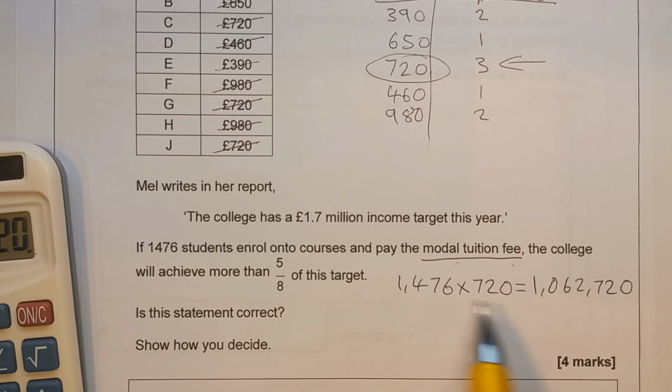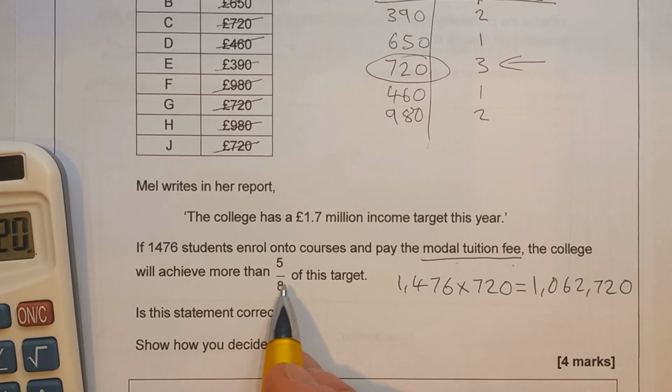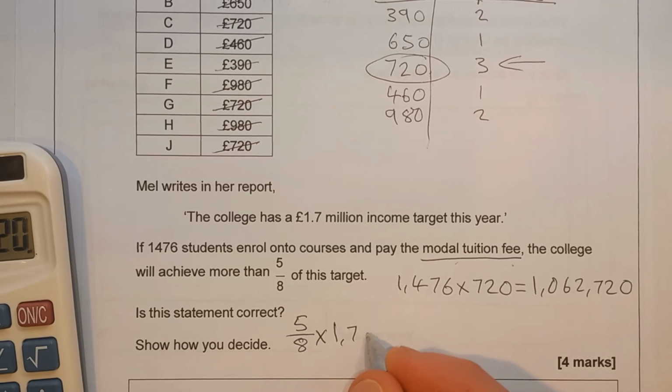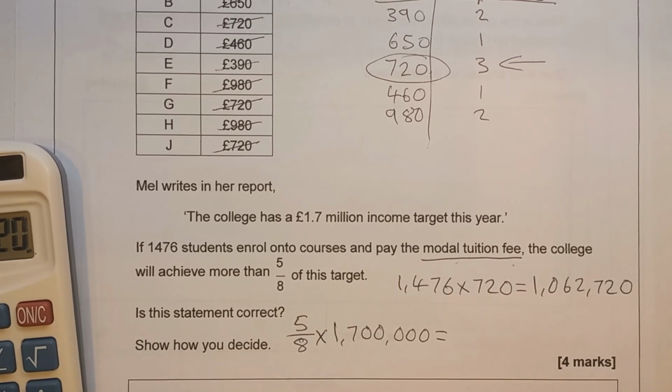Okay, now this says that if this number of students enrol, the college will achieve more than 5/8 of this target. Well, this is how much they actually got. What is 5/8 of the target? We want 5/8 of 1.7 million, which is 1,700,000.